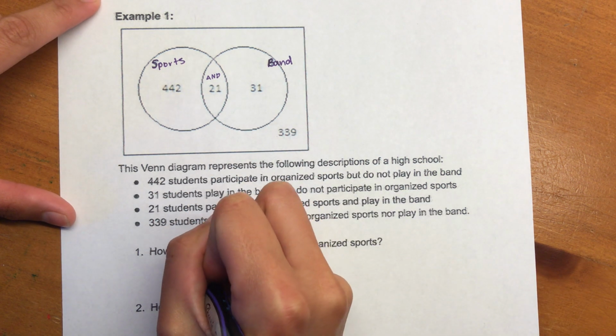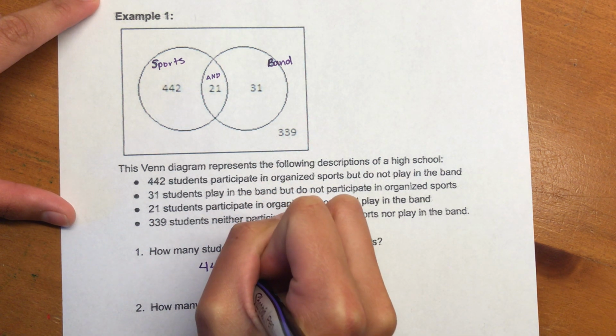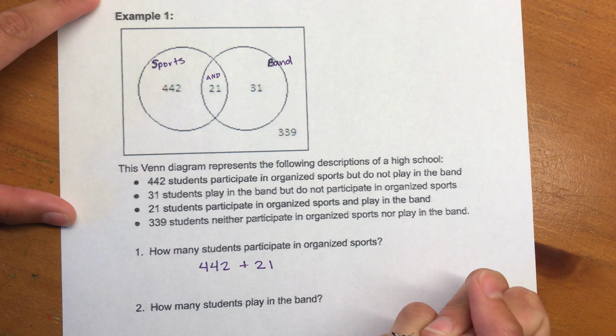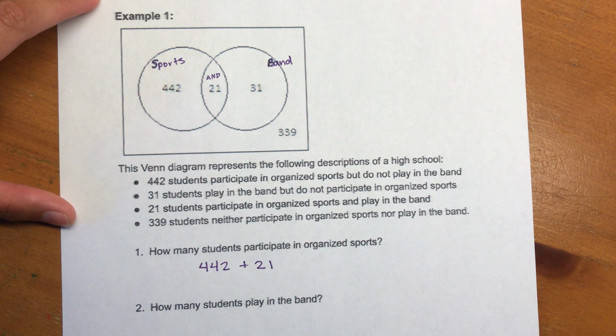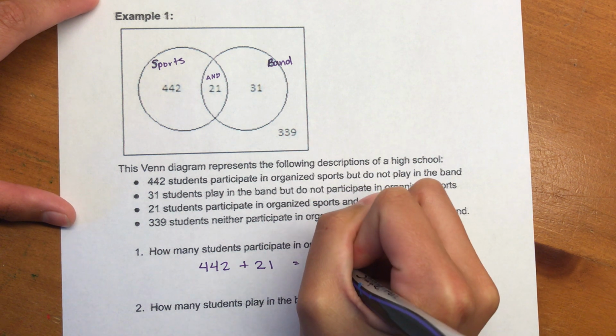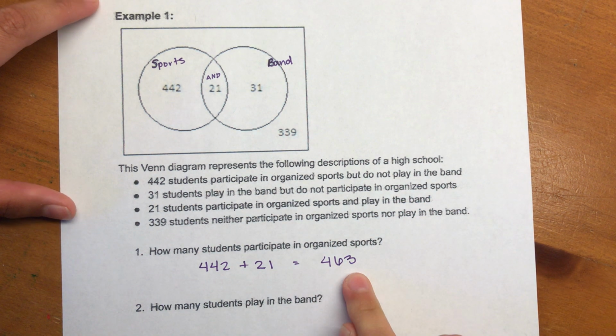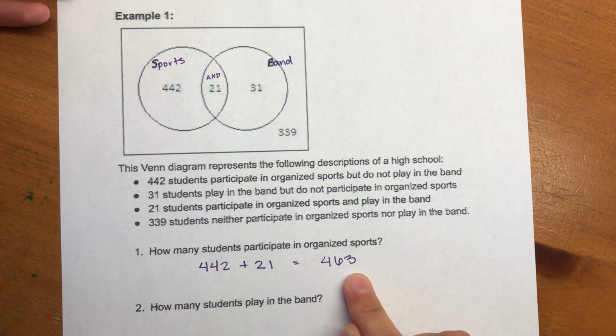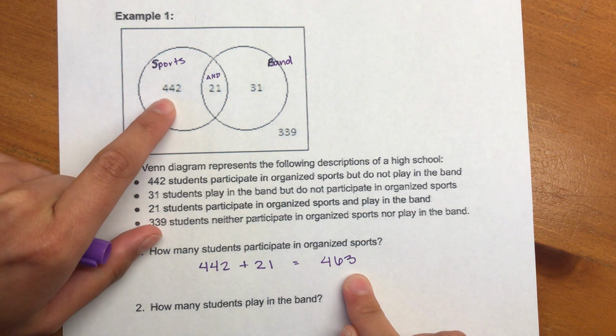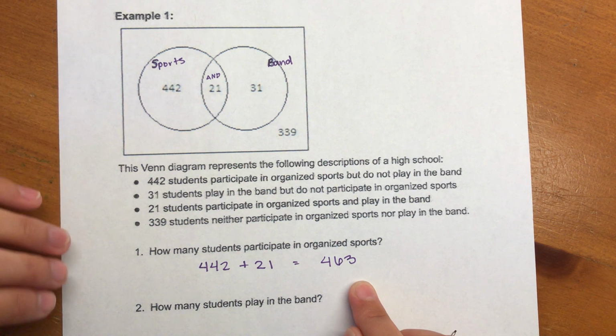So that would be 442 plus 21. Okay? And that's going to be 463. So 463 total students participate in sports, not just the 442 who only do sports.